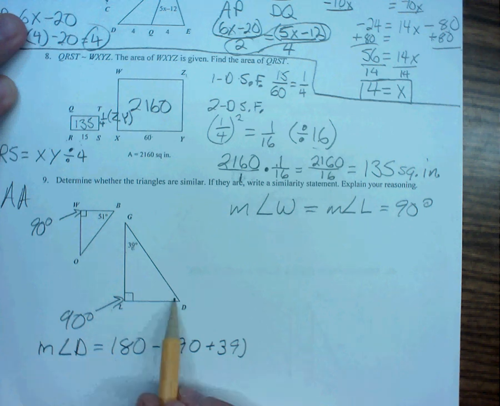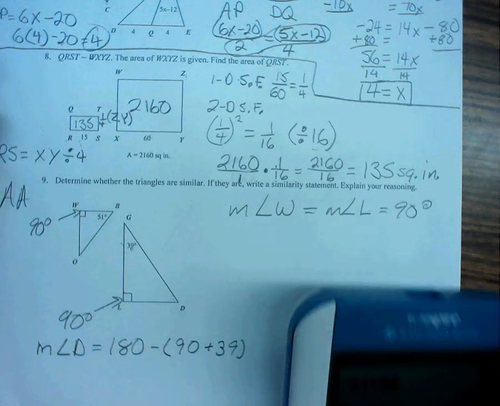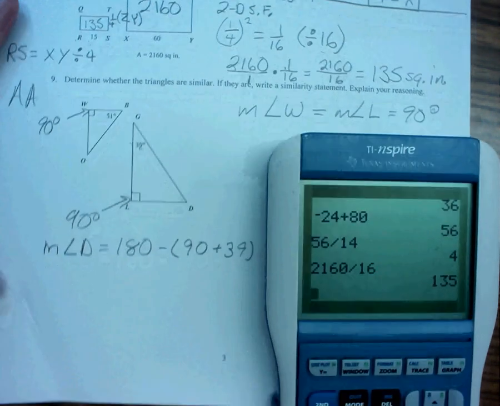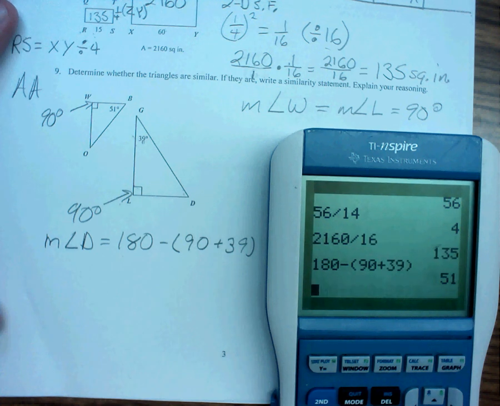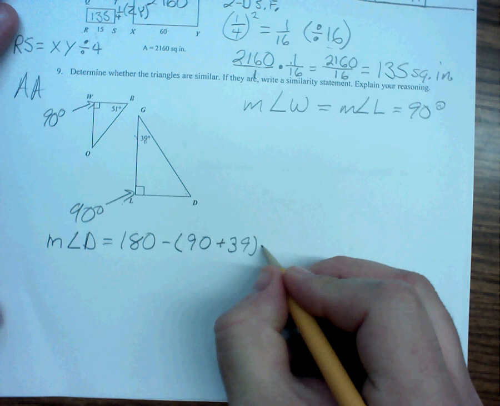So this angle is the sum of these two subtracted from 180. So I'm going to plug that in my calculator and see what I get, okay? 180 minus the quantity 90 plus 39. I think it'll be 51. Yep. So the measure of angle D is 51.